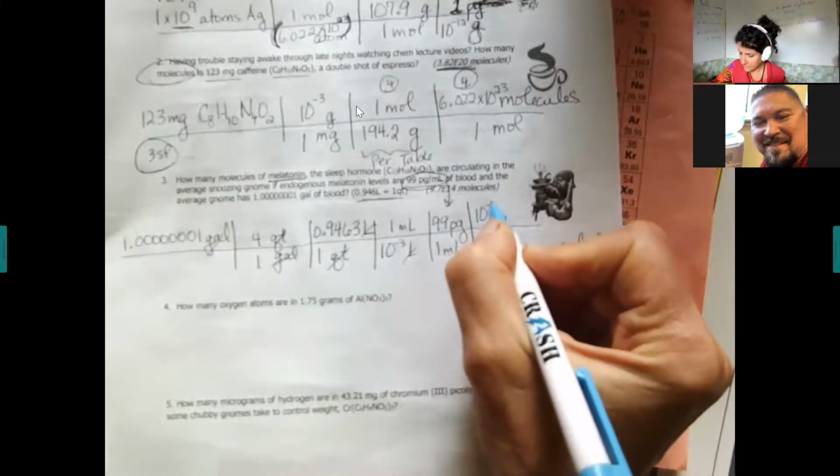Again, using the chart, pico is 10 to negative 12. Then we have to do our grams to a mole. And 1 mole is Avogadro's number. So I'm just going to write it as N_A, a capital N subscript capital A, the abbreviation for Avogadro's number.